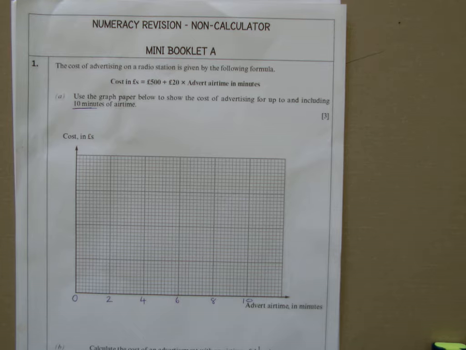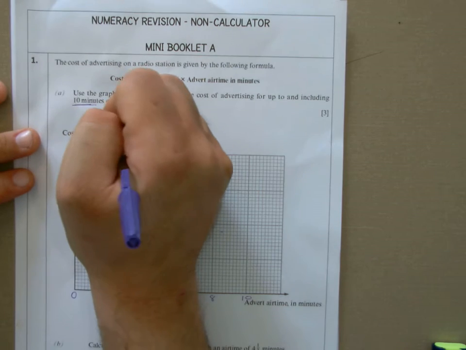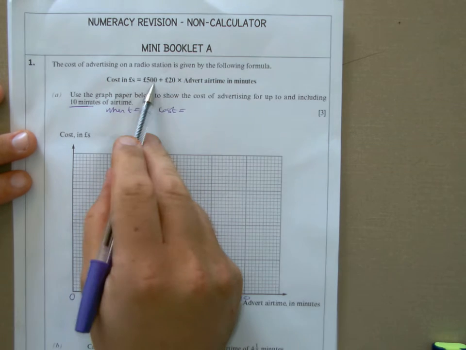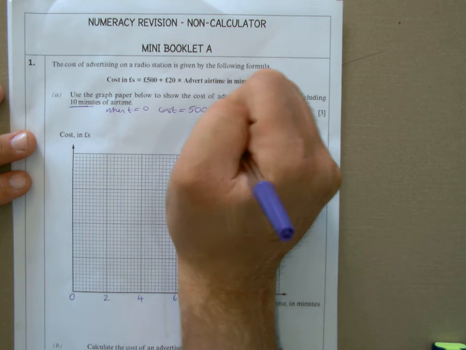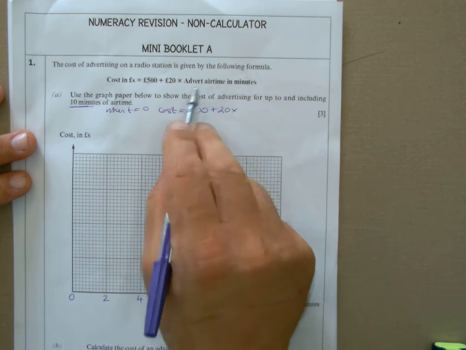You only need 2 points, which is ideal, because once you've got 2 points, you can draw a line through it. Now, the easiest point to work out, the first point, is when time is 0. So in this formula, when t is 0, let's think about what the cost would be. The cost starts off, it says there, £500 plus 20 times airtime in minutes.